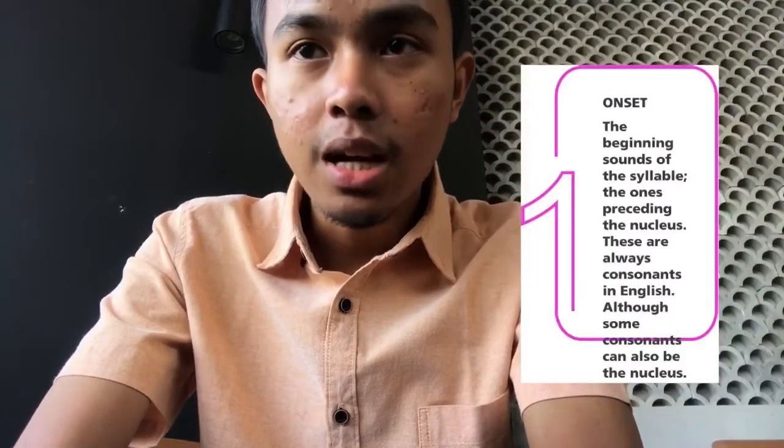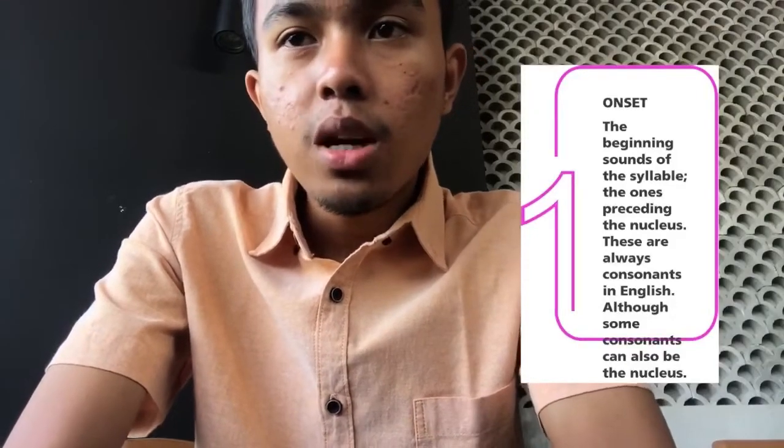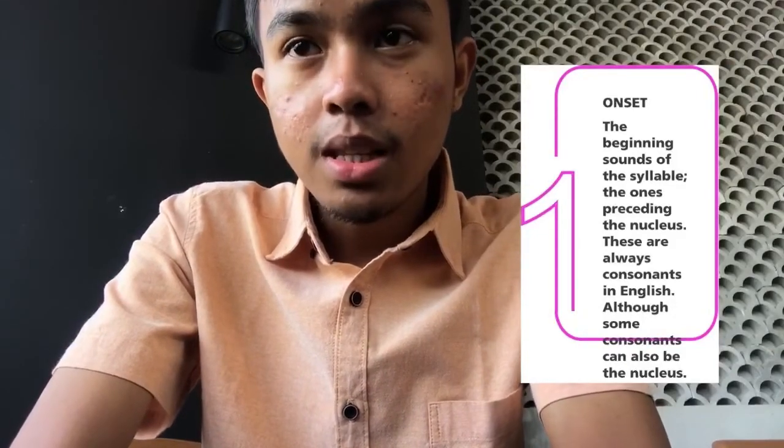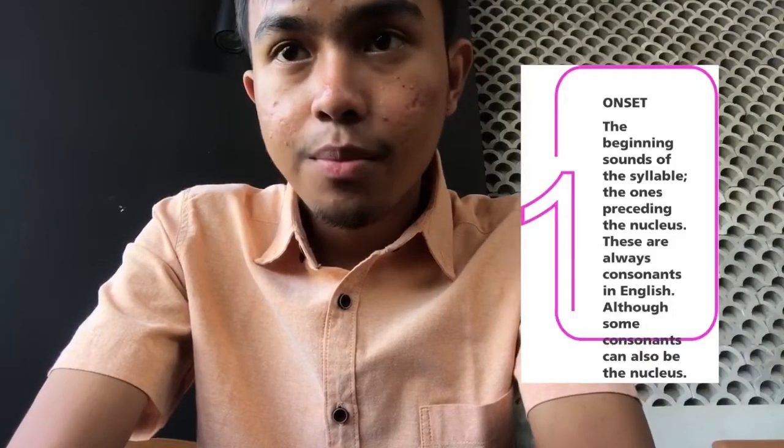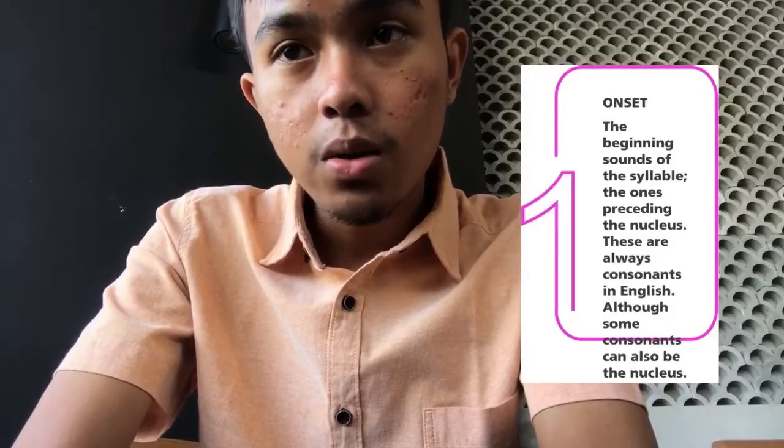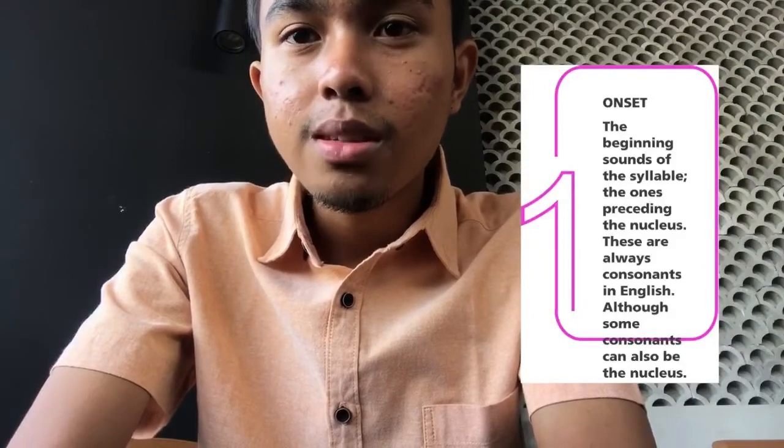So next, we are going to learn the parts of a syllable. A syllable is divided into two parts actually, but the rhyme, the second part, has branches. So let's begin with onset. Onset is the beginning sounds of the syllable, the ones preceding the nucleus. These are always consonants in English, although some consonants can also be the nucleus, just like Y.